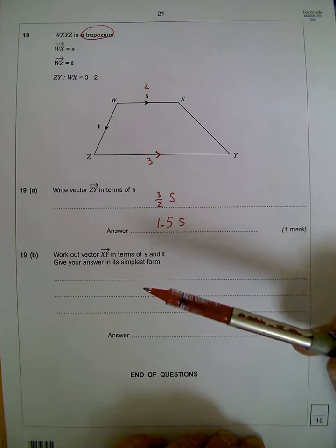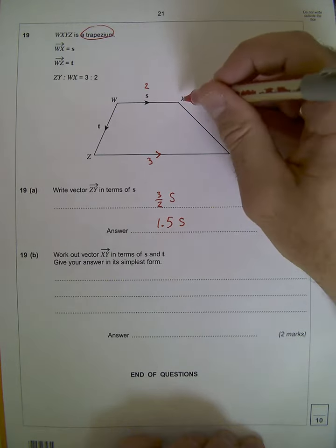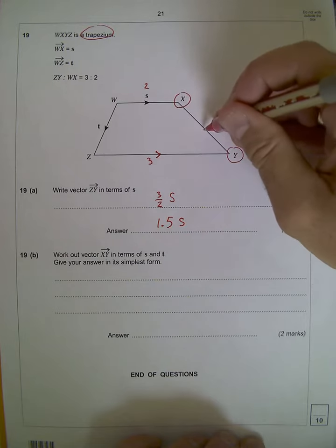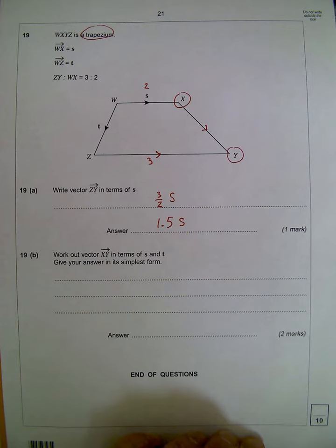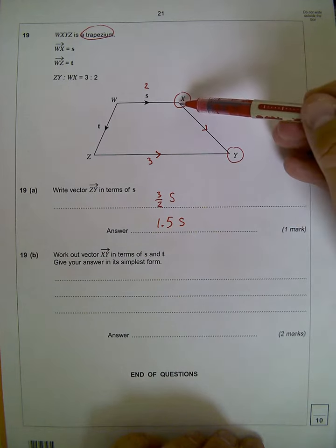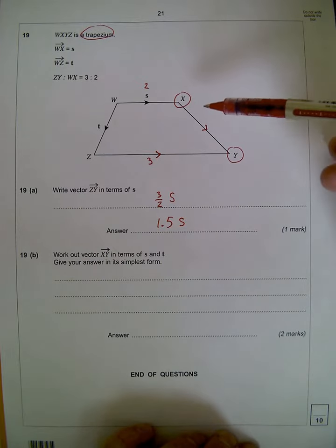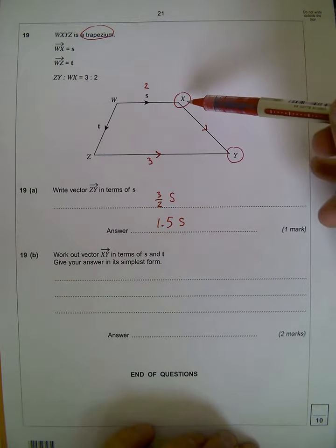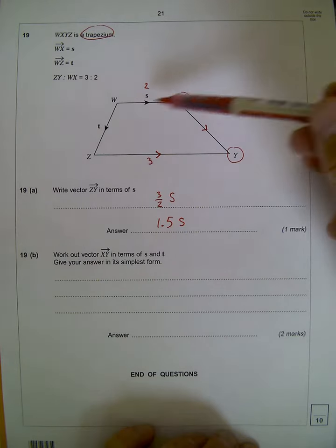Then it says work out vector xy, so that's the vector that takes you from x to y, so this one in other words, that movement, in terms of s and t. Now there's no direct way of getting from x to y in terms of s and t, so what we need to do is work out a way of getting from x to y that involves s's and t's.